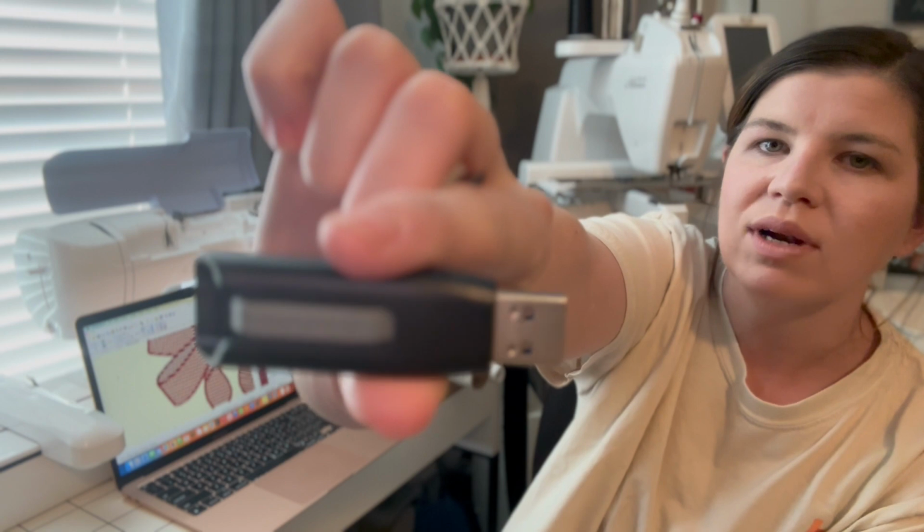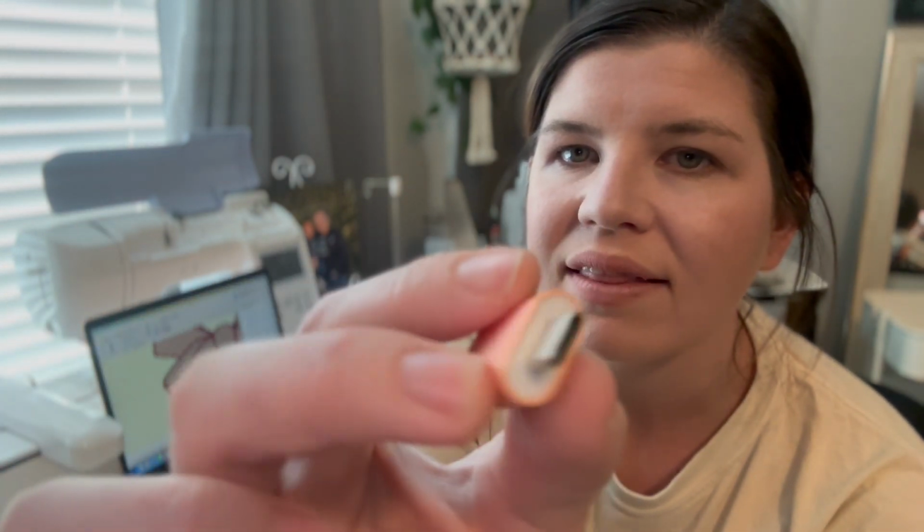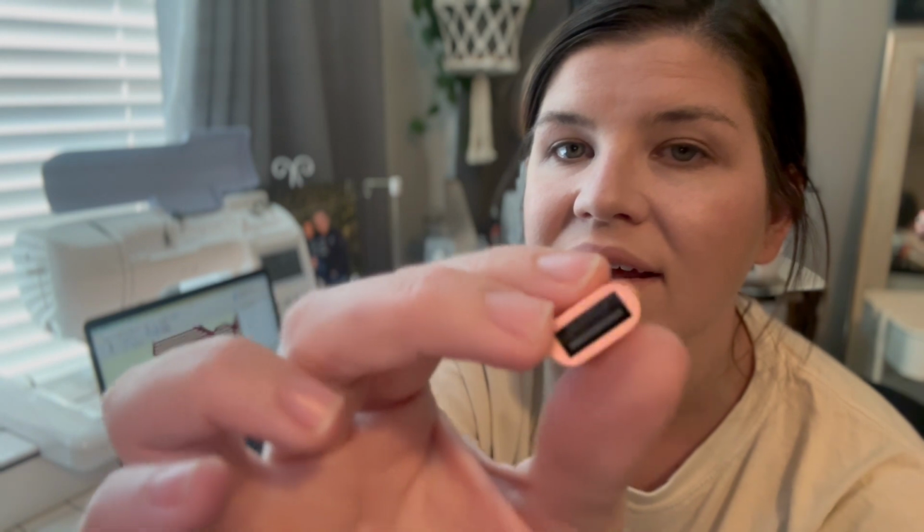The first thing that you're going to need is a USB. This is the one I have. Super simple. I think it's like 30 gigs or something like that. I have a Mac, and it actually does not have a USB port. It's a MacBook Air. And so you can buy this little thing. It's called a USB-C adapter. So this part plugs into your Mac, and then the other side, you can put the USB in. So that's how I'm able to get the designs from my MacBook Air to my embroidery machine.